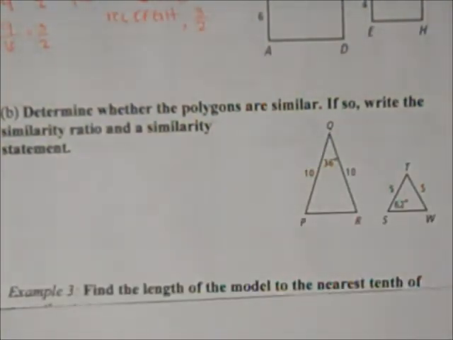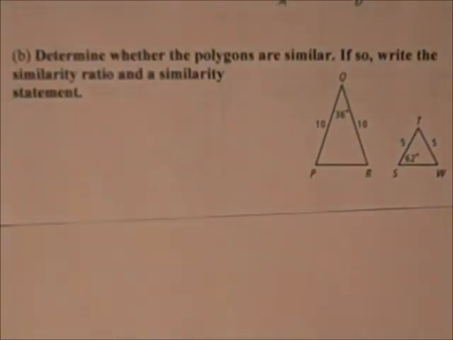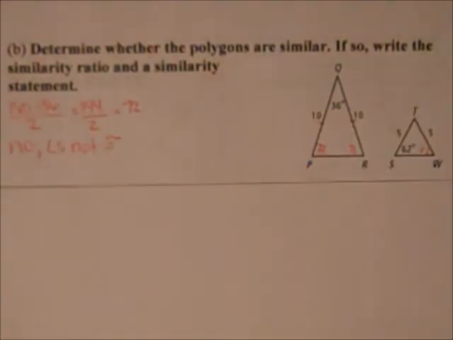Alright, same thing, determine if they're similar. Yes, write a similarity statement. Okay, why don't y'all pause here and try this one.